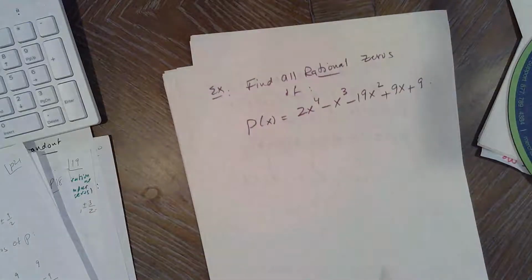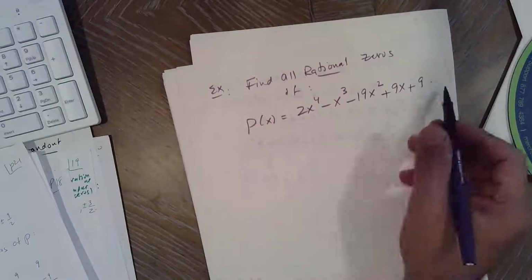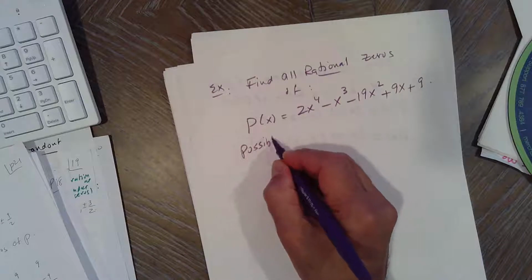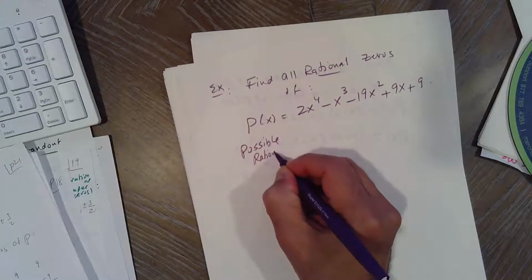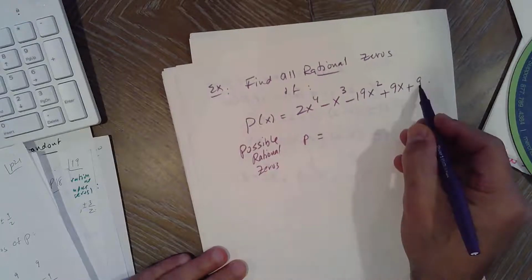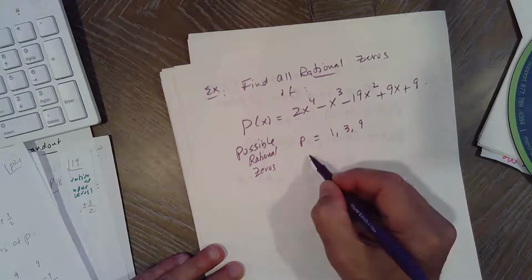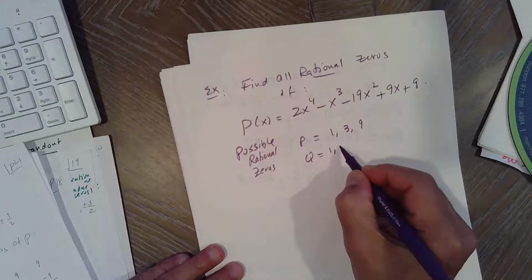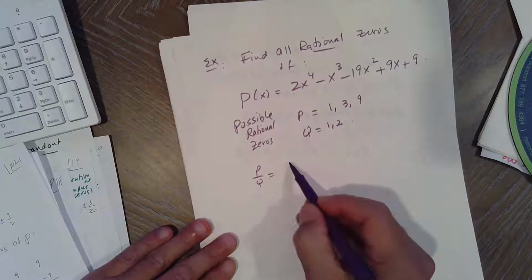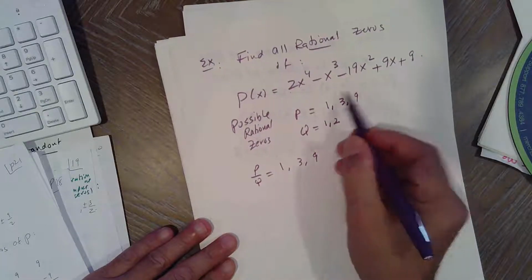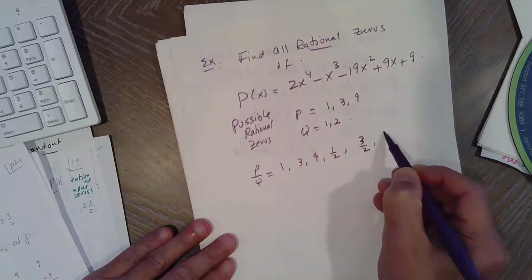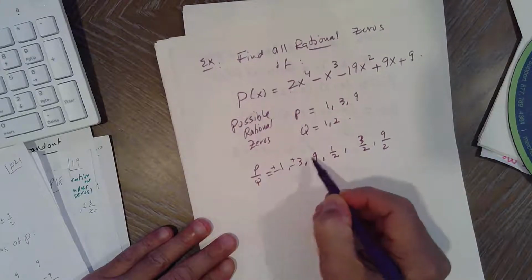So first, remember the first step, we look for factors of possible rational zeros, p and q. p is a factor of 9: 1, 3, and 9. q are factors of 2: 1 and 2. So p over q, we take all these, divide them by 1, take all these, divide them by 2, and plus or minus, because a factor could also be negative.